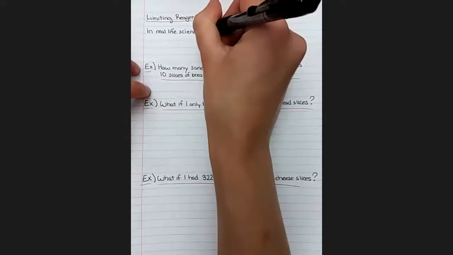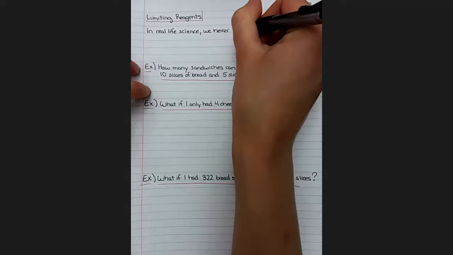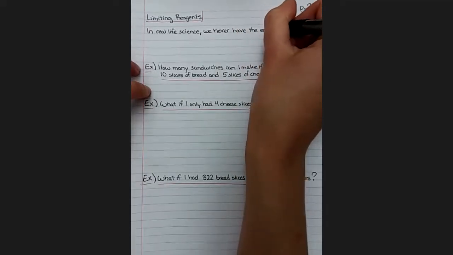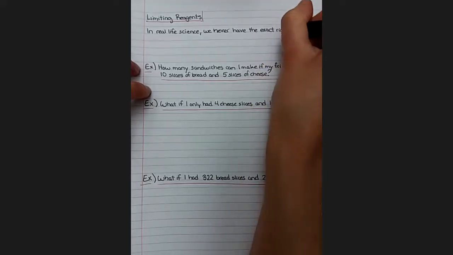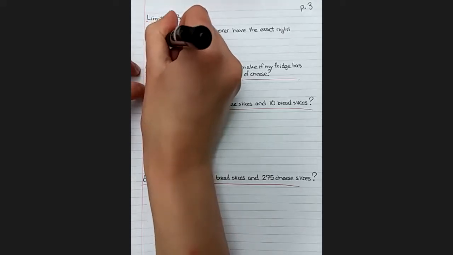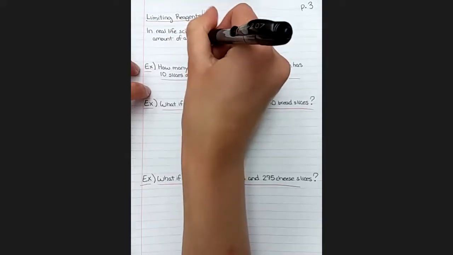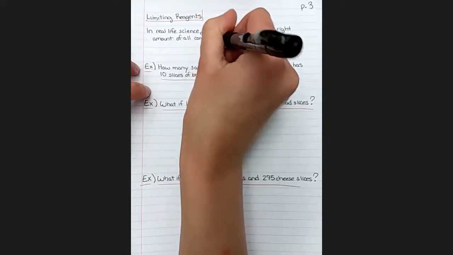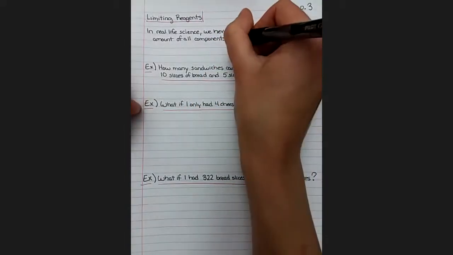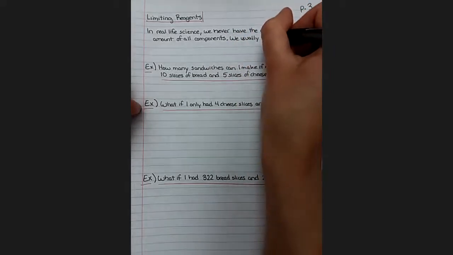But in real life, especially in science, we never have exactly the right amount for everything. When it comes down to the atomic level, it is almost impossible to measure the correct number of atoms of anything. So we never have the right amount of all the components. We usually have extra of at least one. And you've experienced this yourself too.